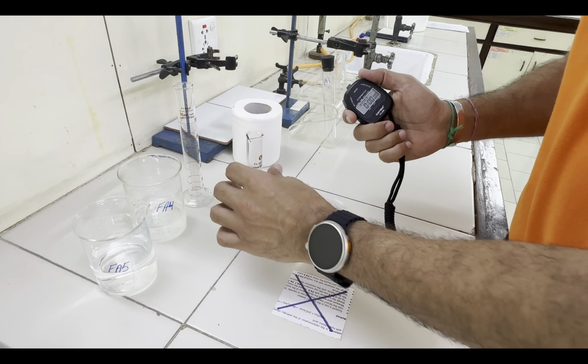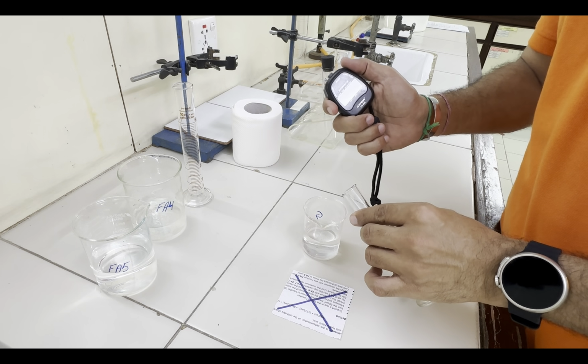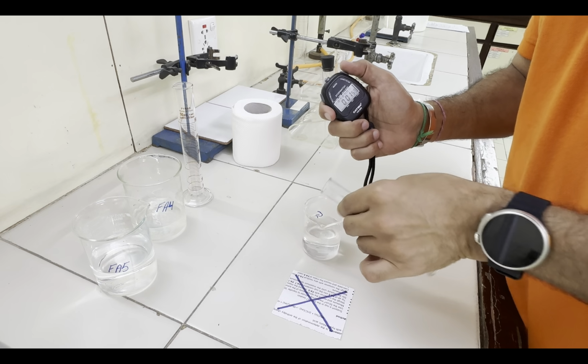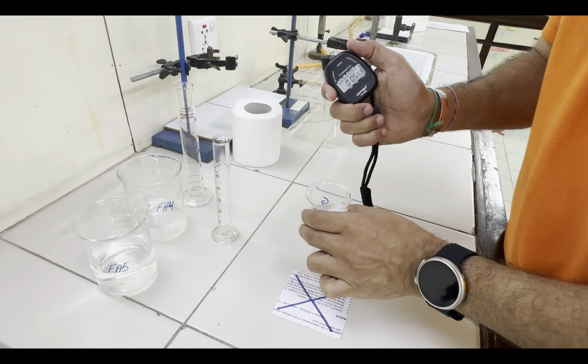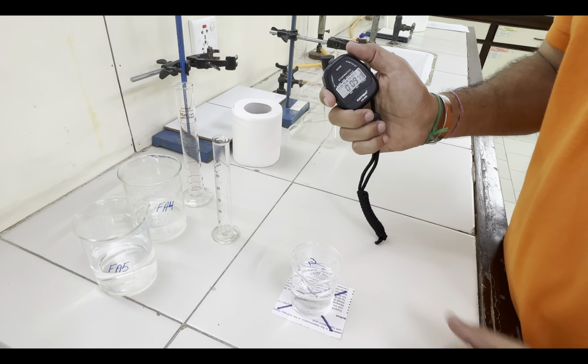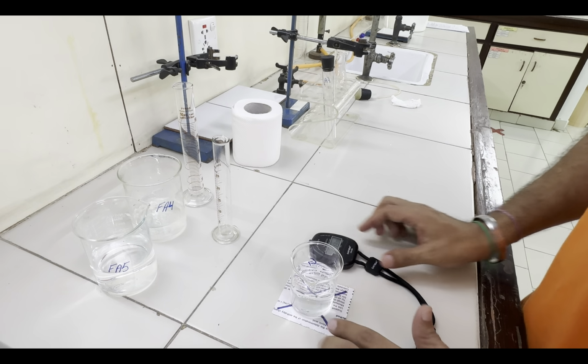As soon as I add the Fa5 into this, I will start the stopwatch, stir the mixture once, place it on the insert, and look at the time it takes to make the insert invisible.